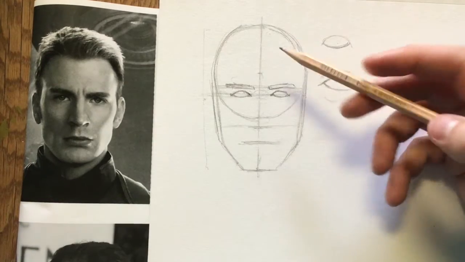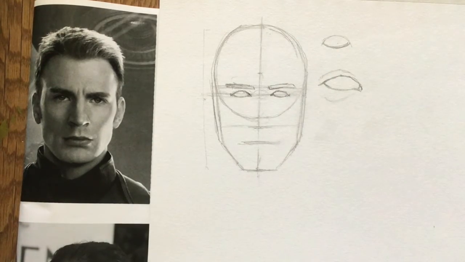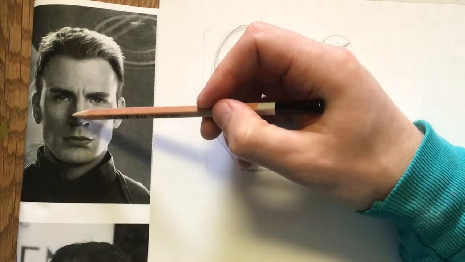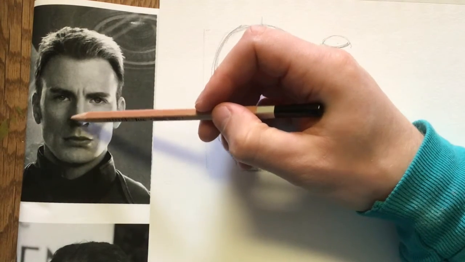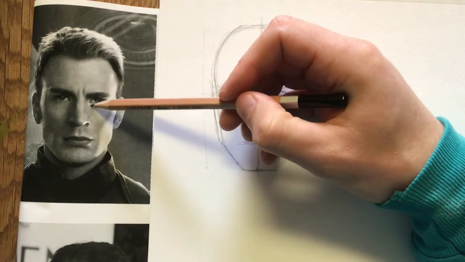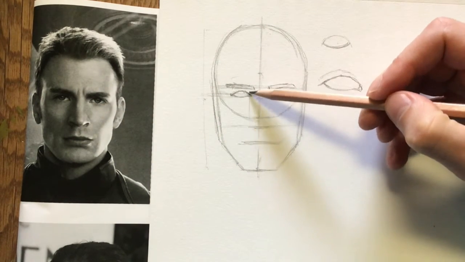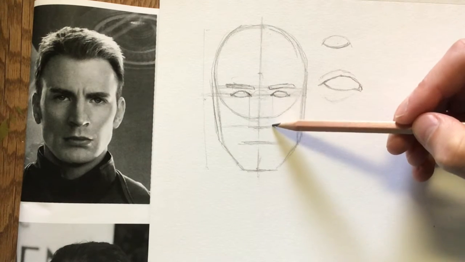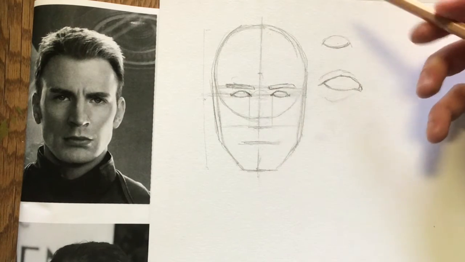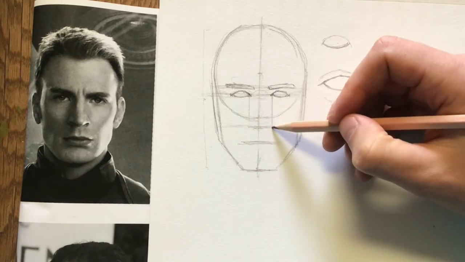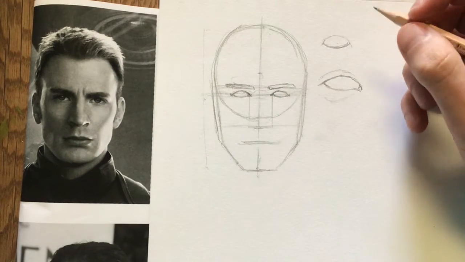The way to measure the nose is the width of the nose is roughly the same as the inside of the eyes. So if we were to draw lines straight down from the corners of the eyes, that's about how wide our nose should be, roughly, okay?